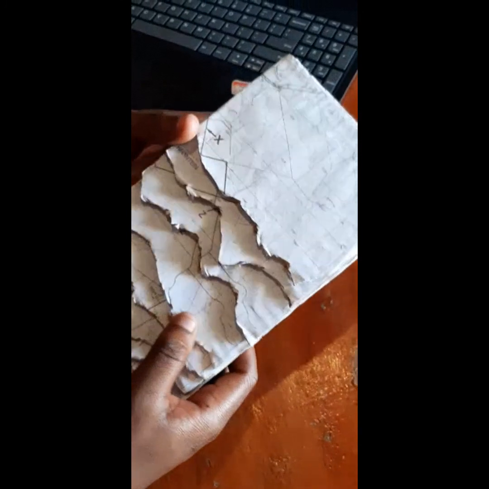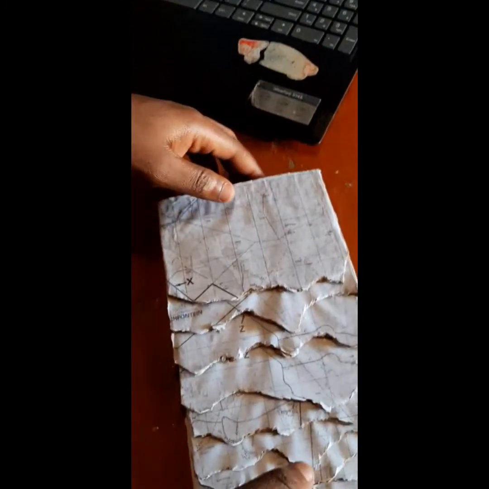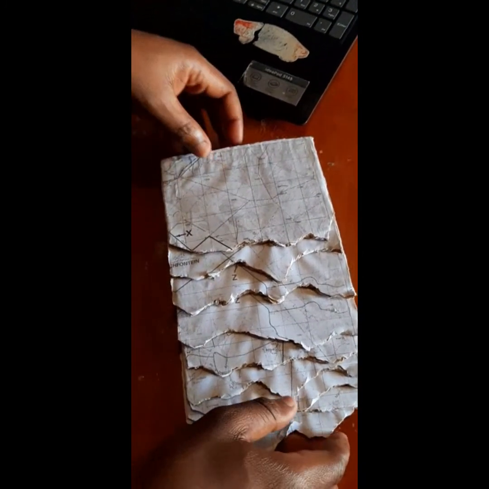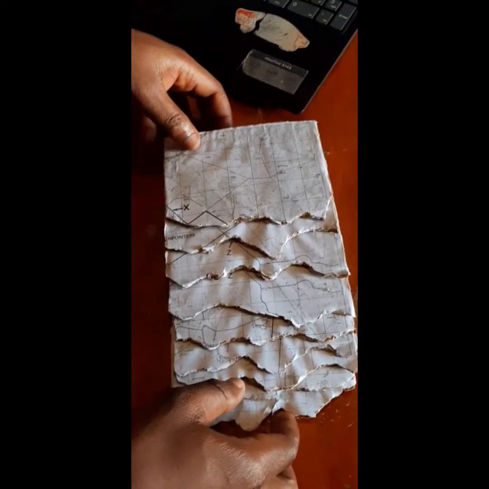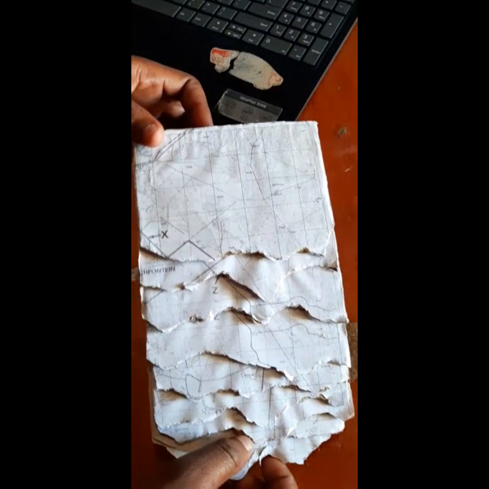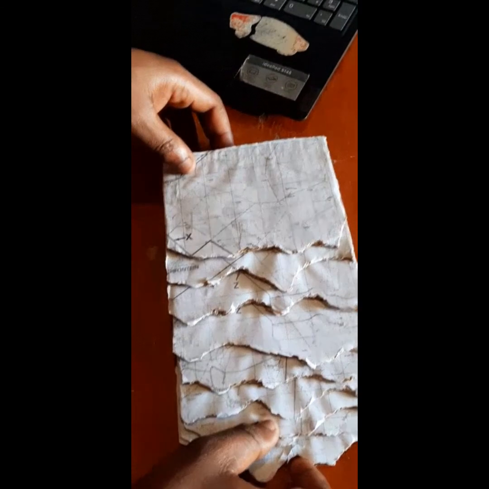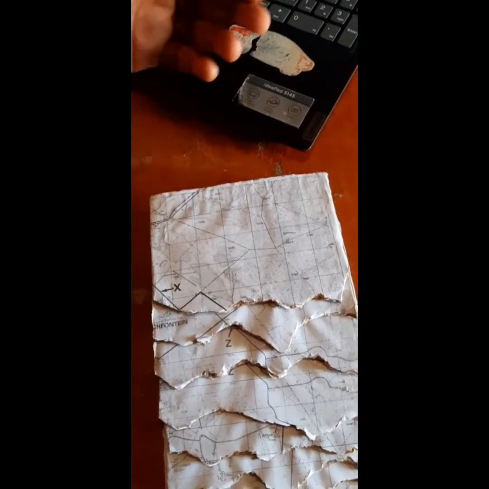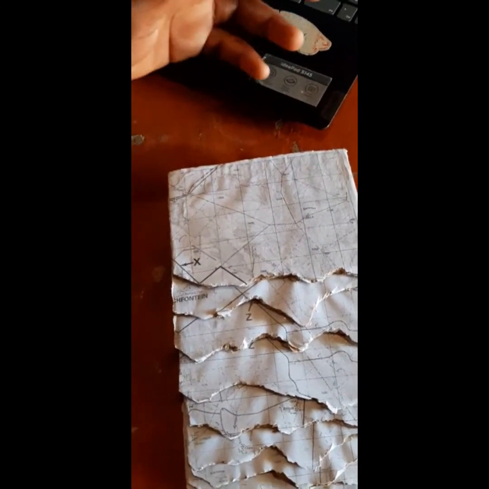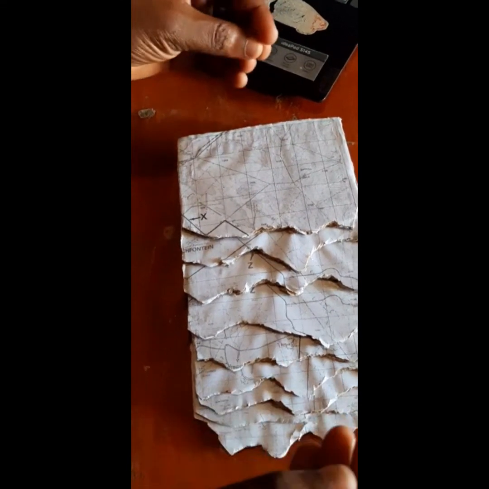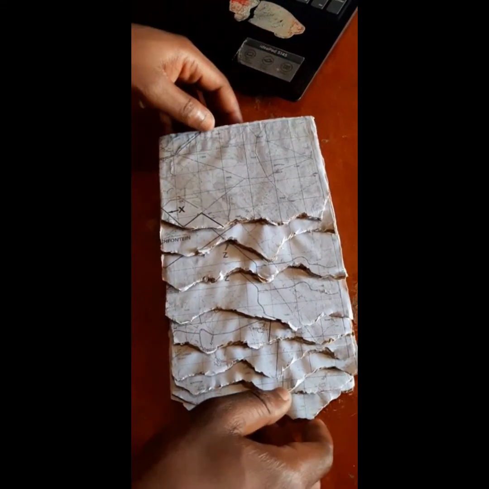For this contour model, I used cardboards. I used glue to stick them together, and I've also used the topographical map of Bushfontein so that you can have a better understanding about maps and contour lines, so that you can see the real contour lines on the paper map.